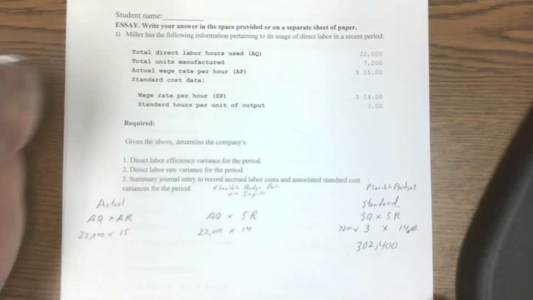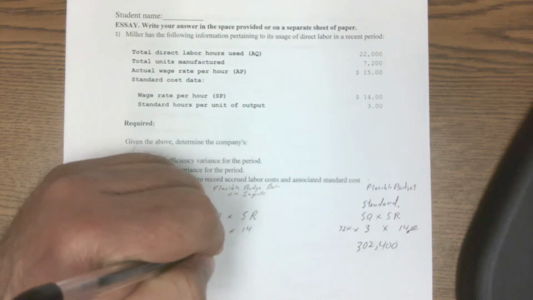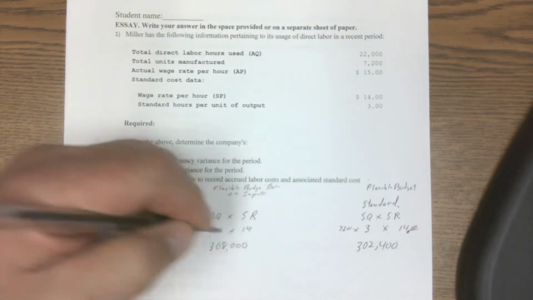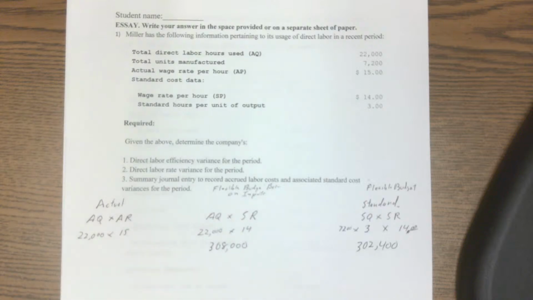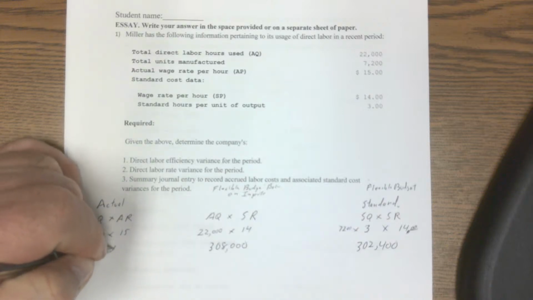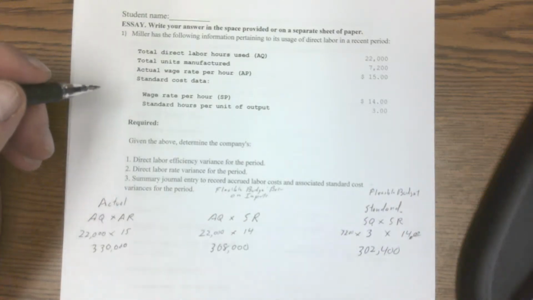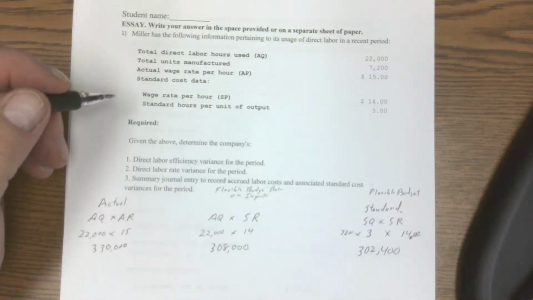Then over here on this column, we've got the 22,000 actual hours times the $14 standard rate is 308,000. And then over here, we've got the 22,000 times the 15 gives us 330,000.